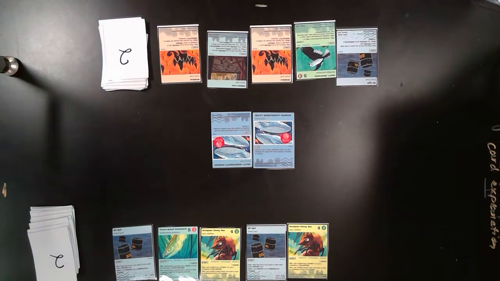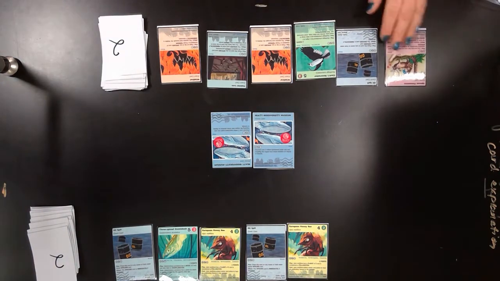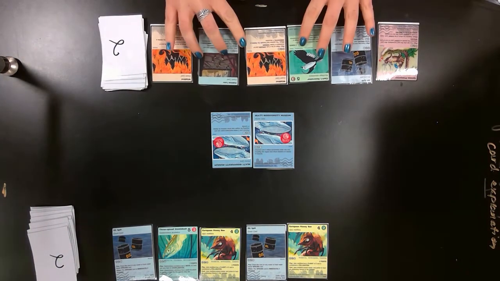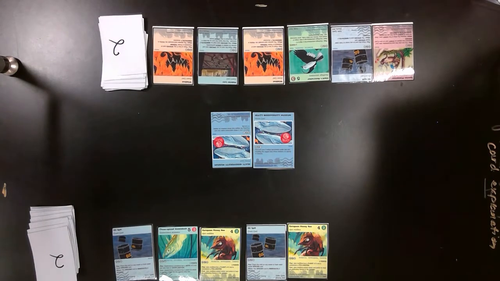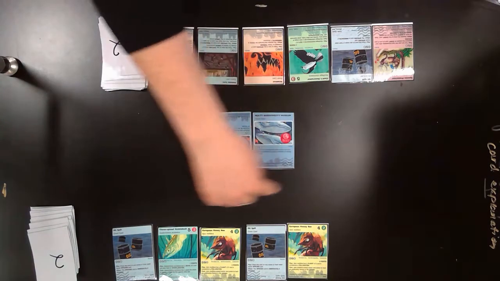Now, at the beginning of every single turn, you are going to pick up a card from your pile and place it down in front of you. That way you have an additional card. So what you're going to do is start around these home cards.